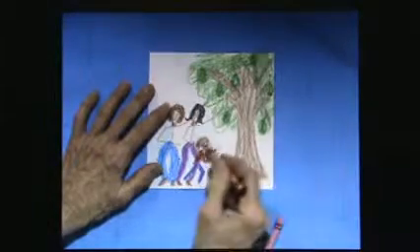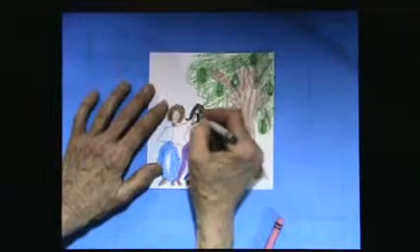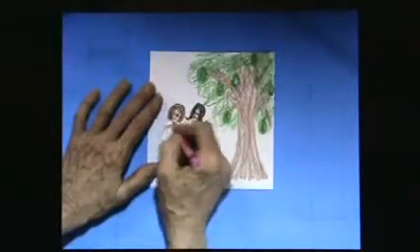Whoops, forgot to color his face. Give us eyes. Guess we'll give ourselves first grade mouths. Pink shirt.